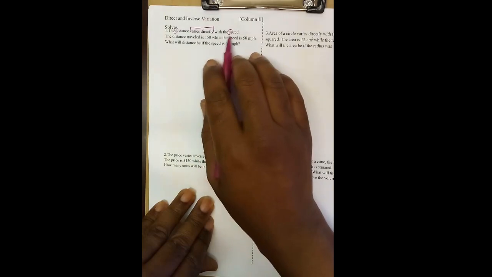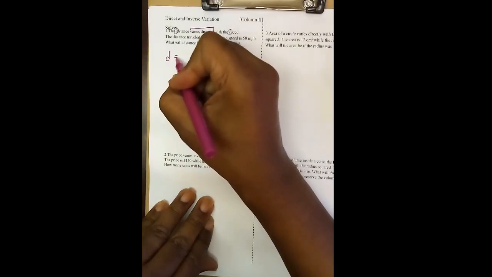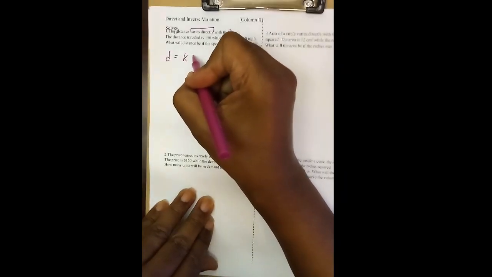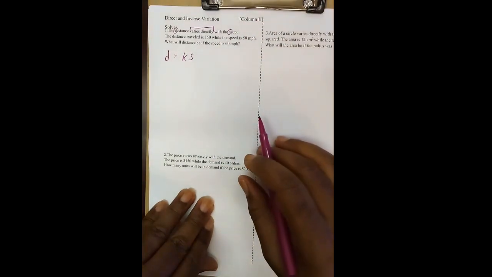If that's true, then this will be D equals K times S. So this is what we're going to use to represent distance varies directly with speed: D equals K times S.